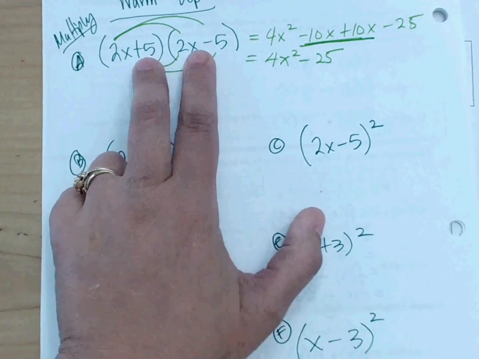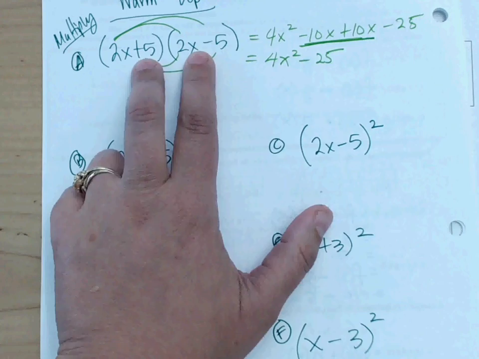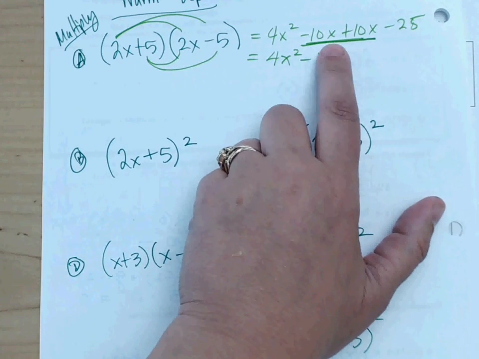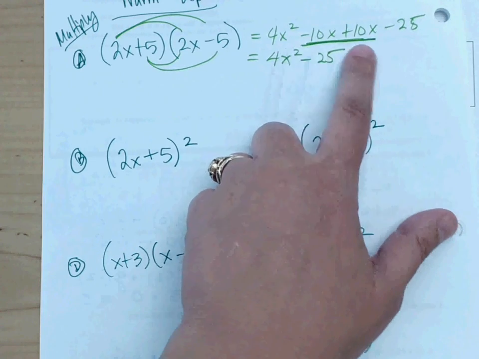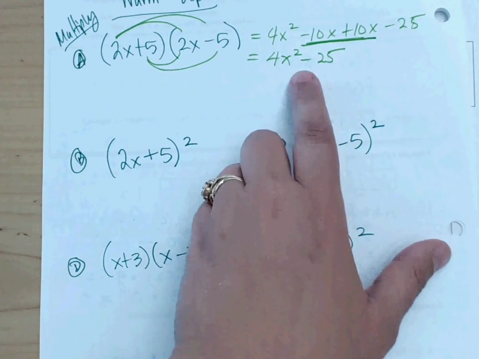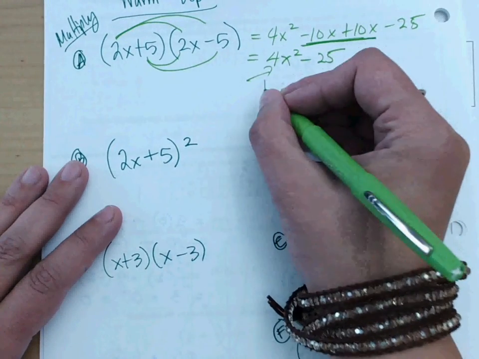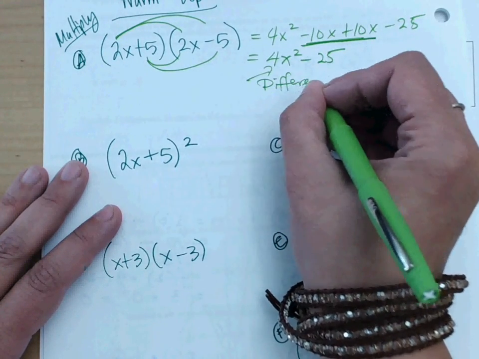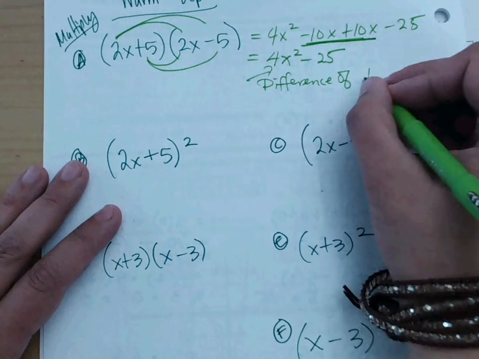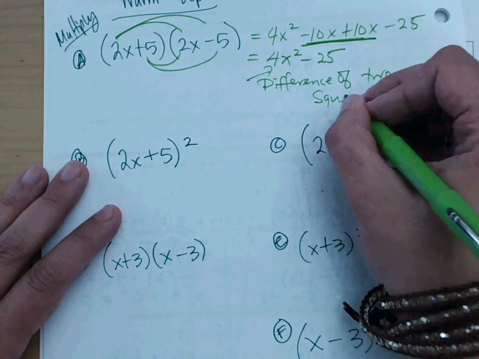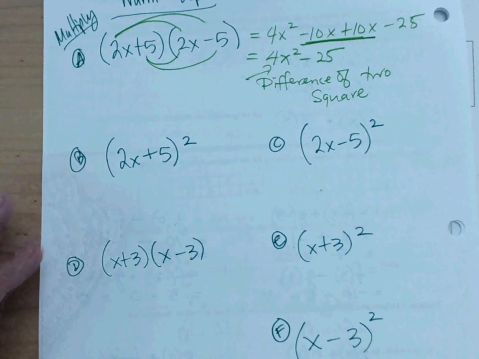The signs, which means the middle term is going to cancel out. They're the exact same numbers with different signs. We call this the difference of two squares.